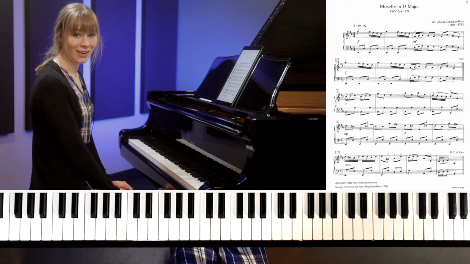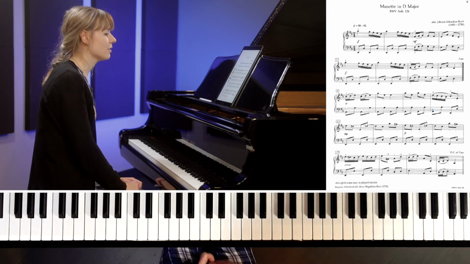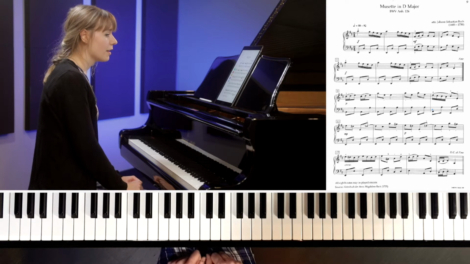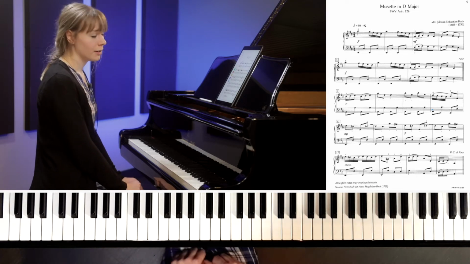There we go. I got it. So we've looked at the 16th note rhythm. We've looked through the jumping. A couple other things we need to know when we're working on this piece.